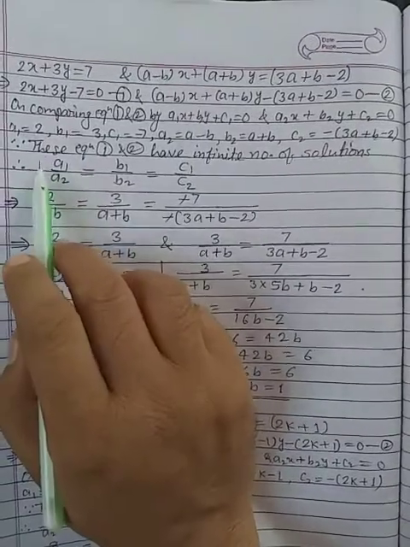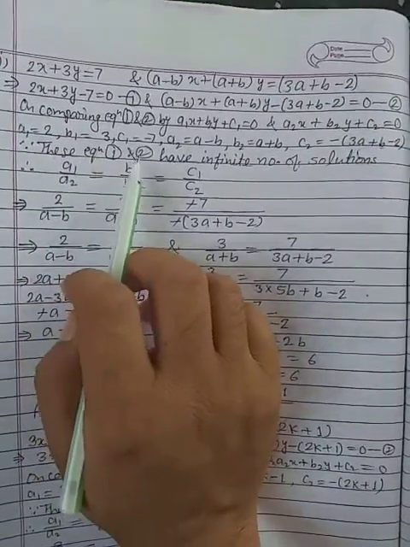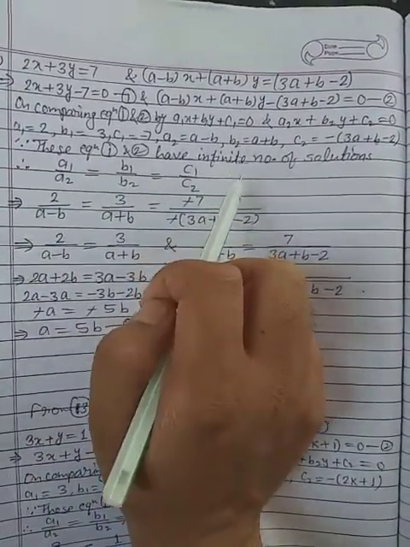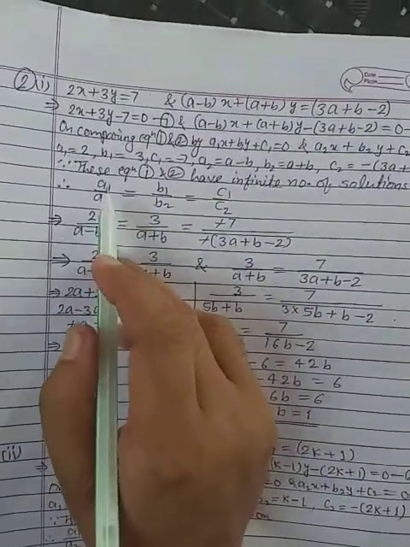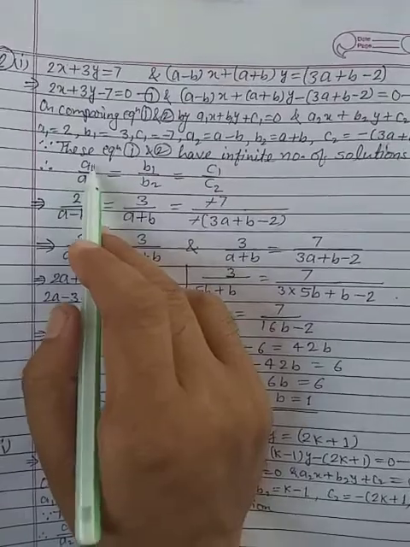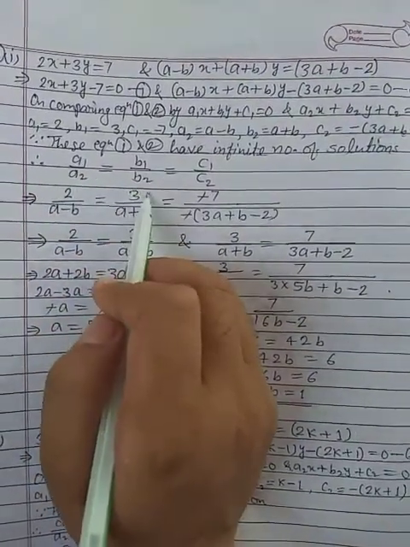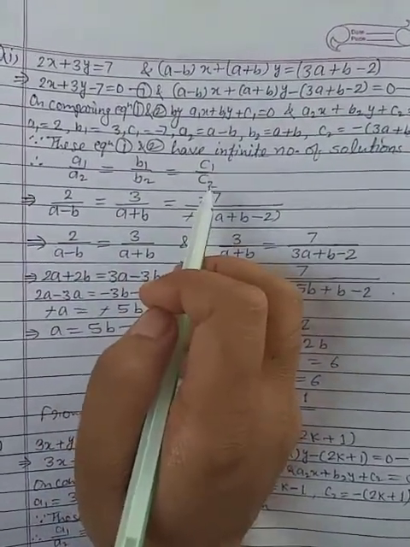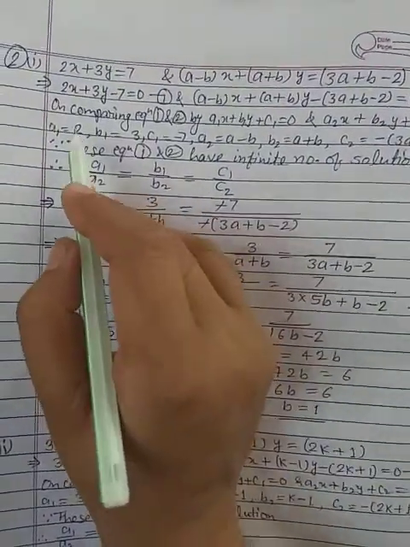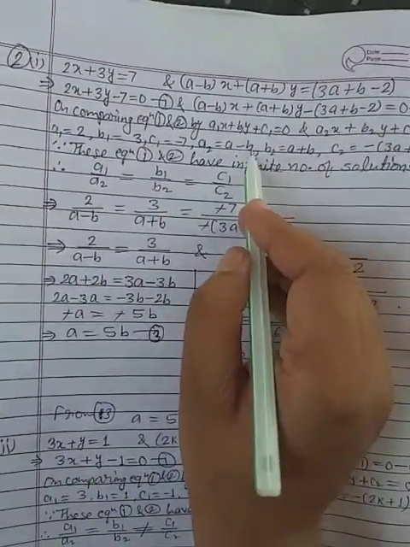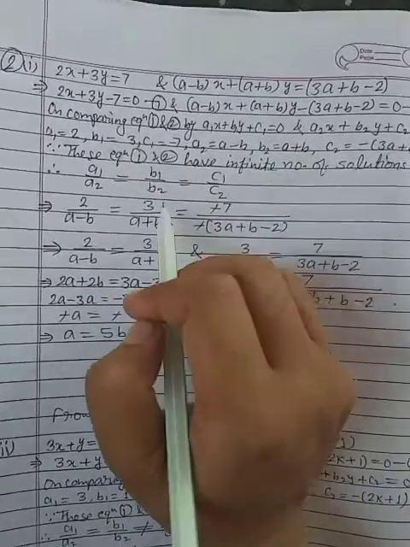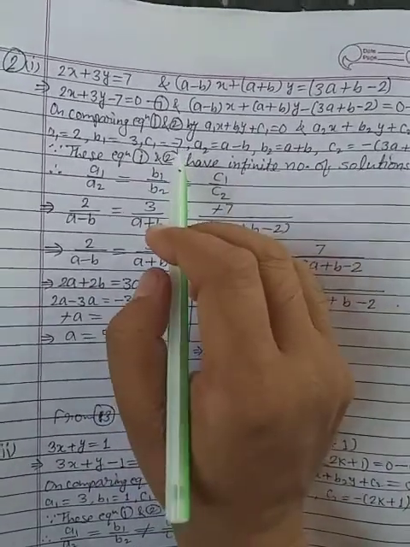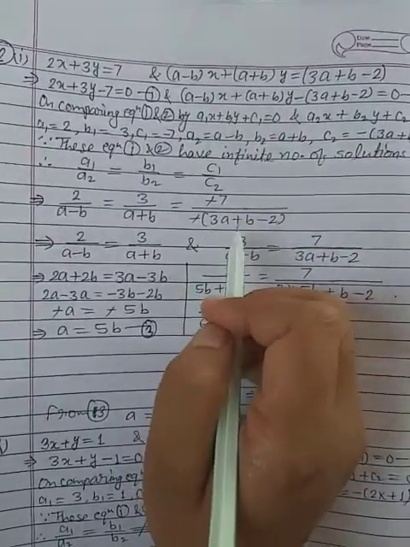Now since it is given that equations 1 and 2 have infinitely many solutions, the condition for infinite solutions is a1 upon a2 equals b1 upon b2 equals c1 upon c2. Now put the values: a1 is 2, a2 is a minus b, so 2 upon a minus b; b1 is 3 and b2 is a plus b; and c1 upon c2 is minus 7 upon minus of 3a plus b minus 2.